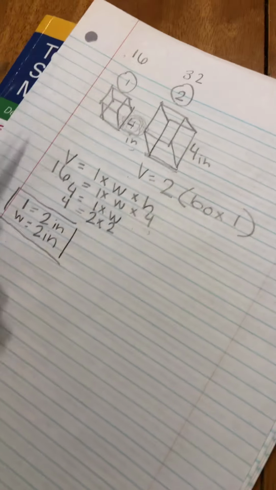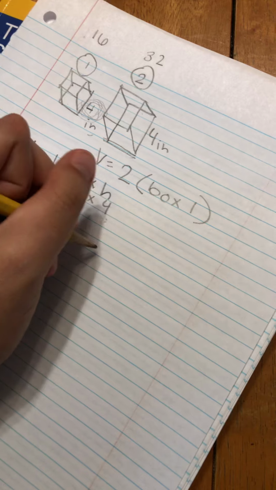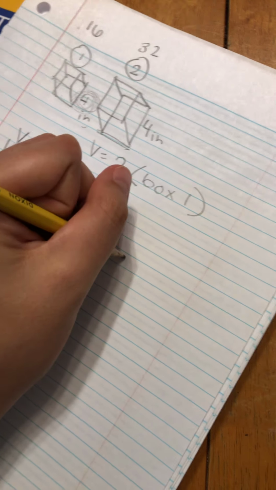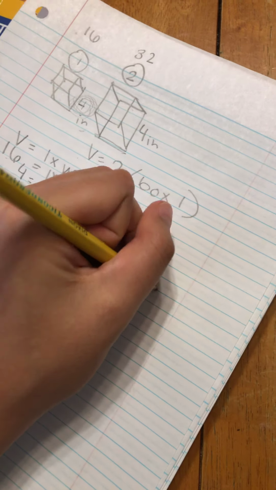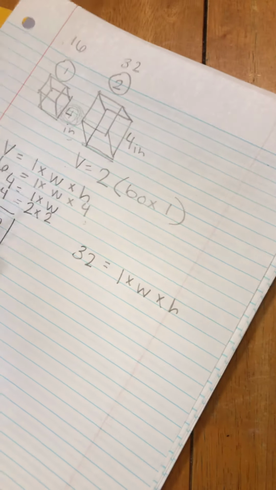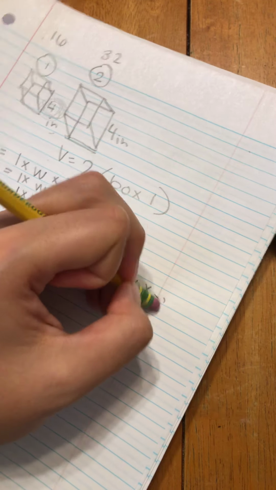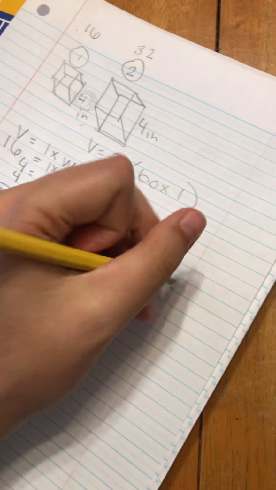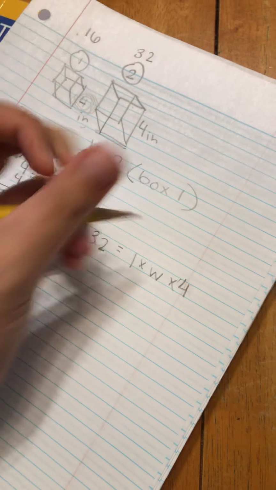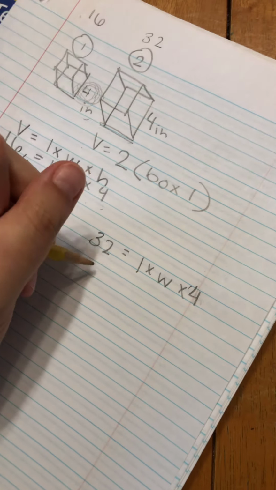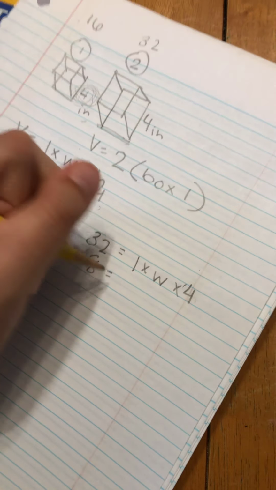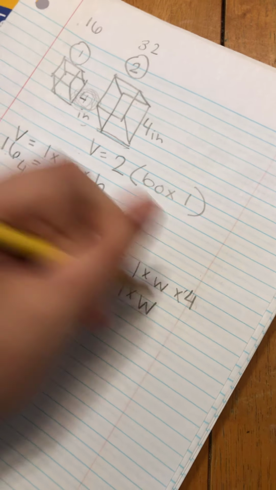And then you'd have to come over here to box 2, which has a volume of 32. Length times width times height, which we know is 4. And then work backwards. So divide 4 from both sides. We would get 8 equals length times width.